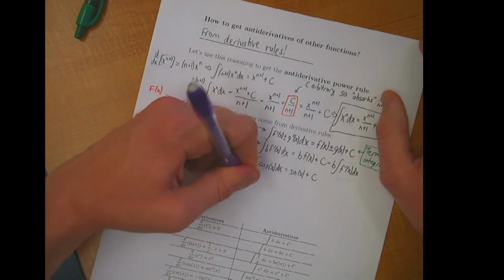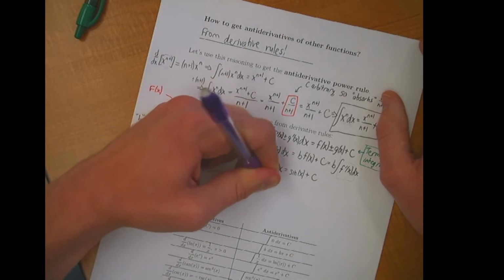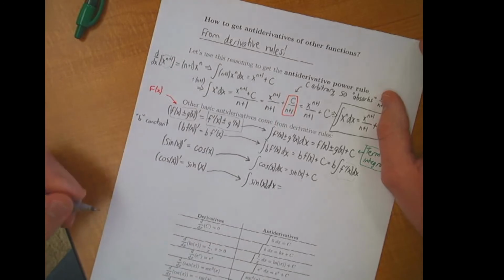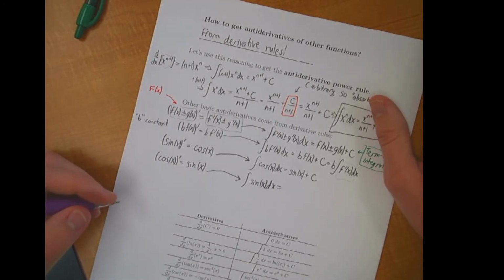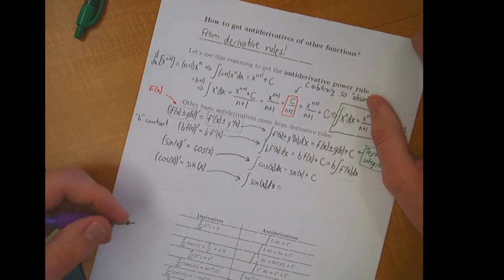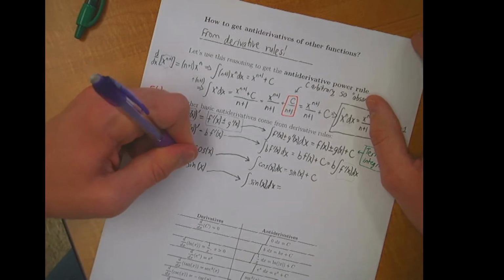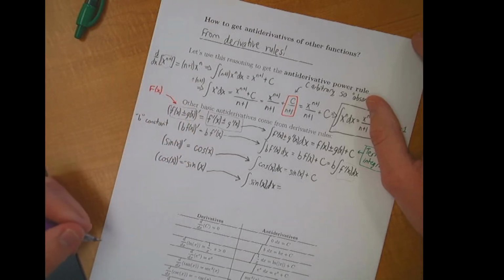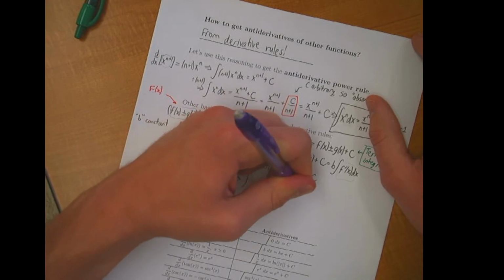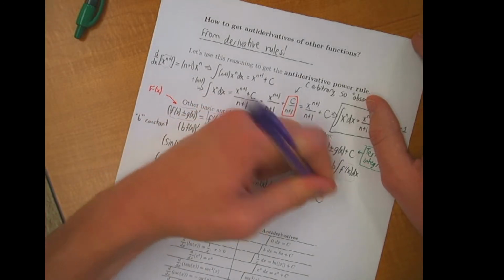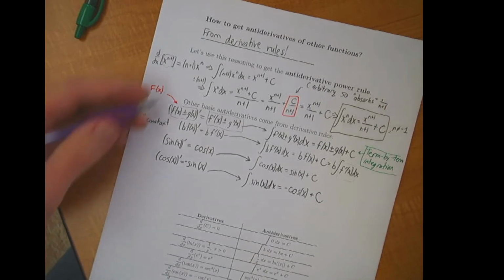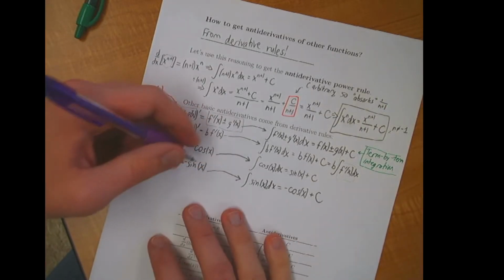So the integral of sine of x dx is then equal to what? Oh, wait, sorry, the derivative is negative sine. Sorry, my bad. Yep, negative cosine x plus c, right? Okay. And then from there you get the idea, and so on.